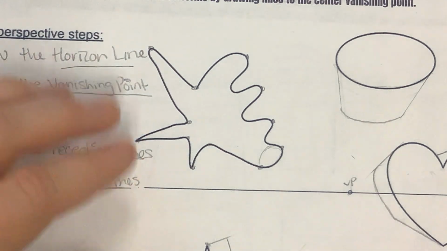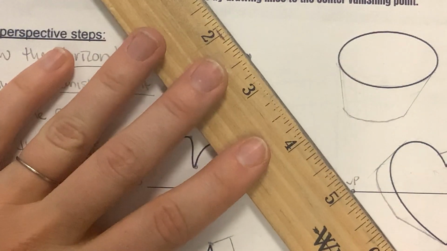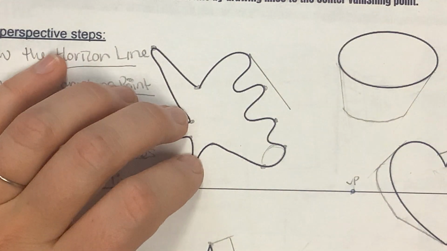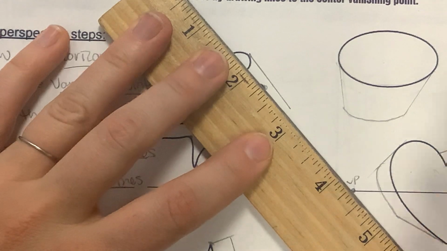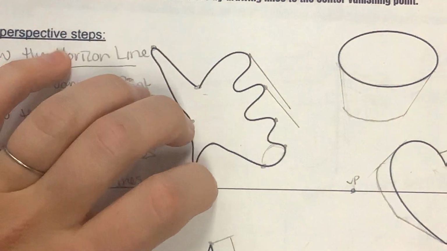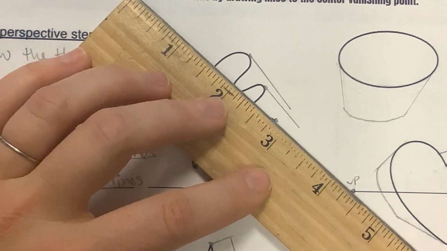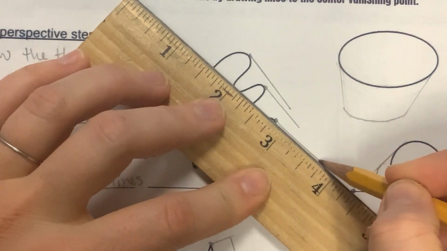So let's start up out here on the top. I'm lining up to that top curve, back to my vanishing point. It doesn't go through my shape, so yes, I can draw it, right? On the next one here, same concept. It doesn't go through my shape, so I can draw it. Kind of the same all the way down this whole side, right?